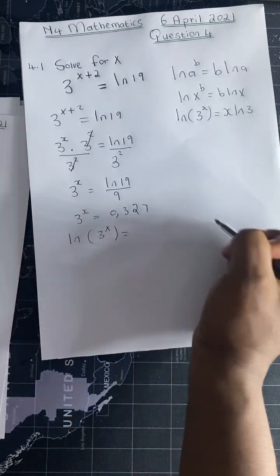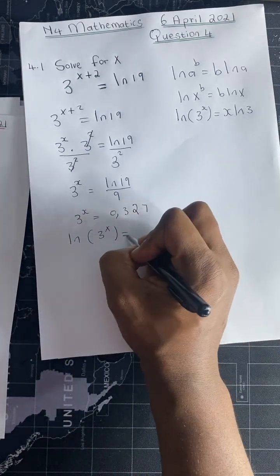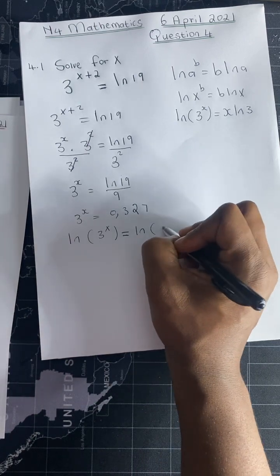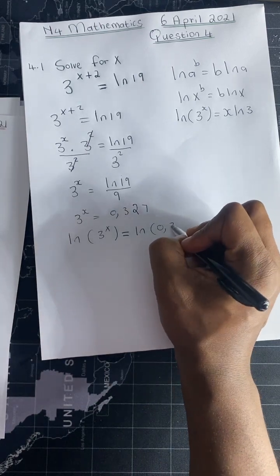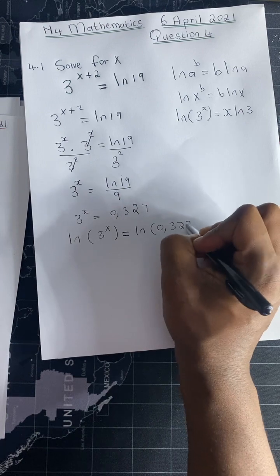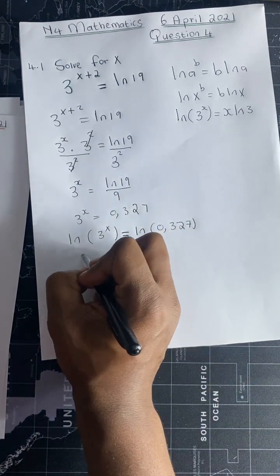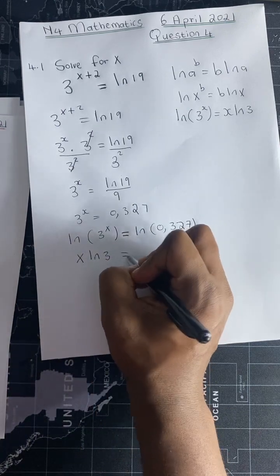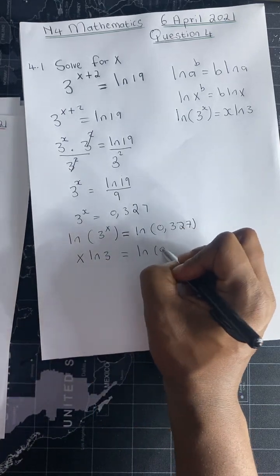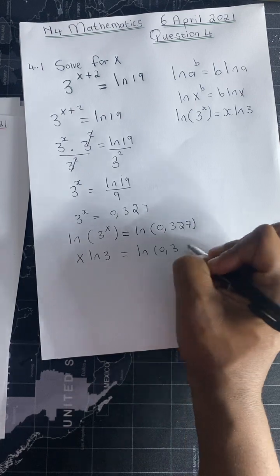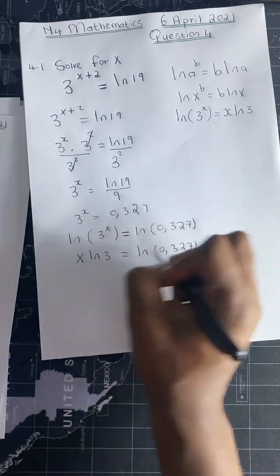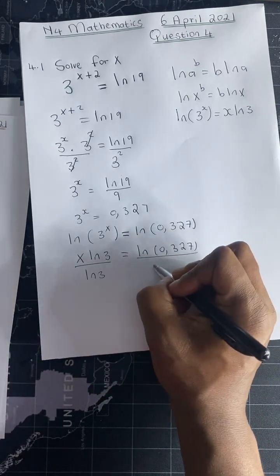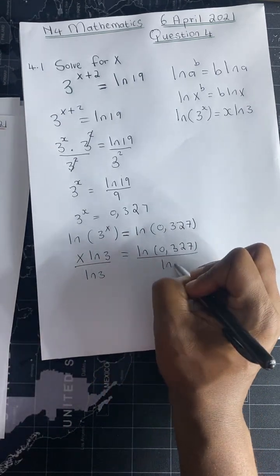but what we do on the left, we also do on the right so that the equation can remain balanced. So we also introduce ln on the right hand side. So this will be equal to x ln 3 is equal to ln of 0.327. So since we are solving for x, we divide both sides by ln 3.